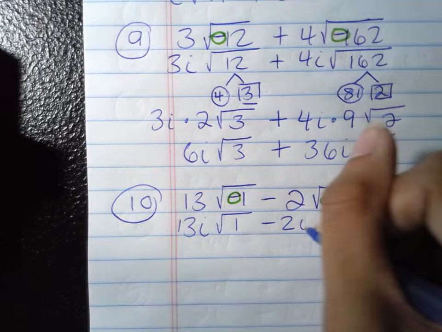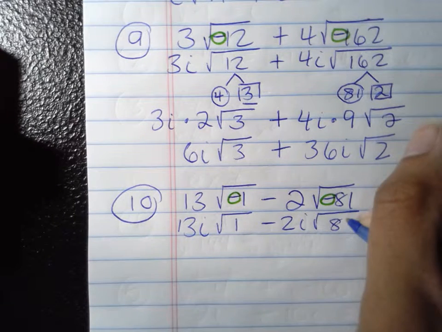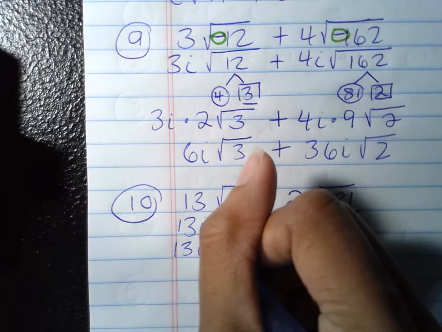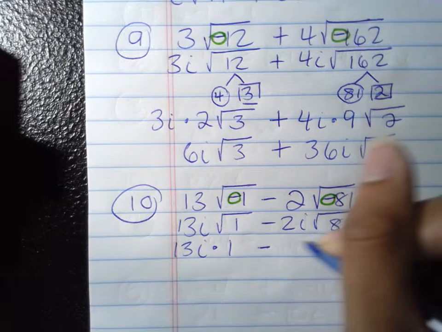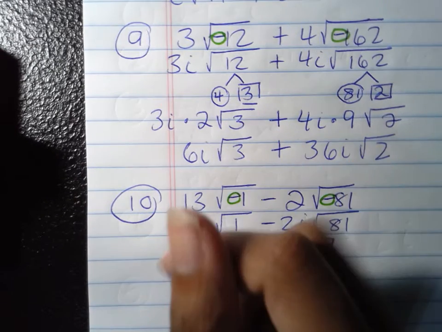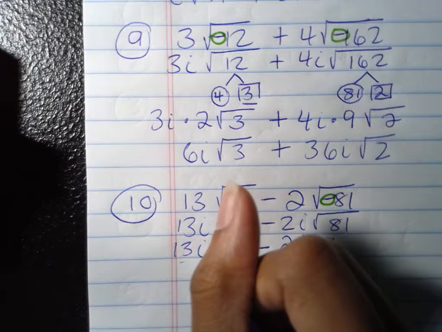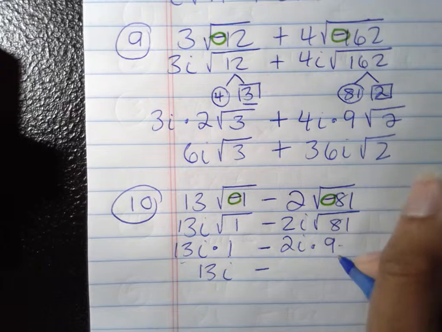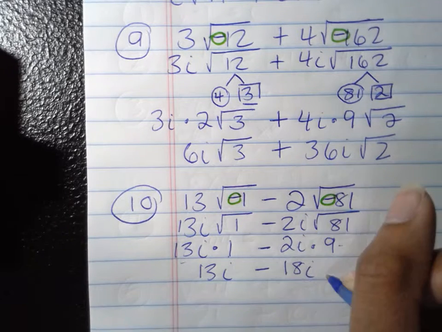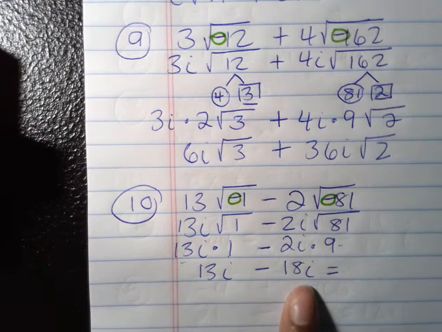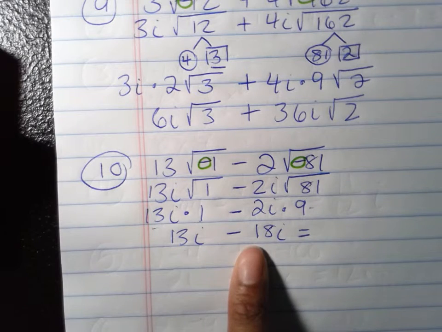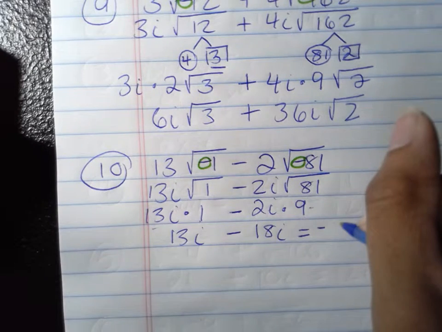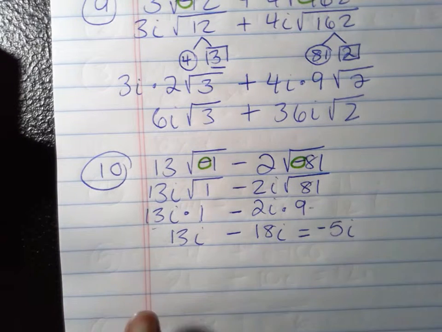Square root of 1 is 1, and then square root of 81 is 9. 13i times 1 is 13i. 2i times 9 is 18i. Both of them are i's, so we can actually subtract these. 13 minus 18i is negative 5i.